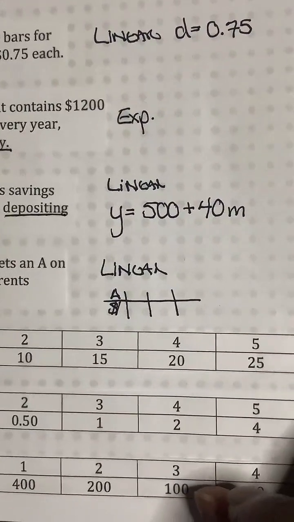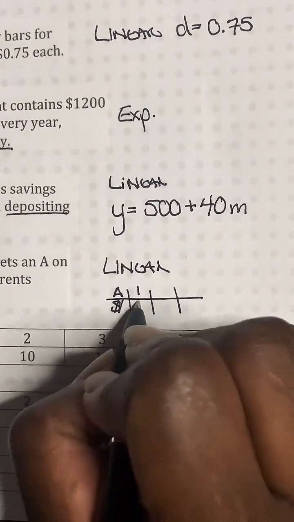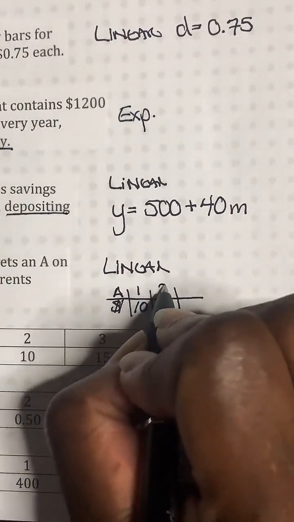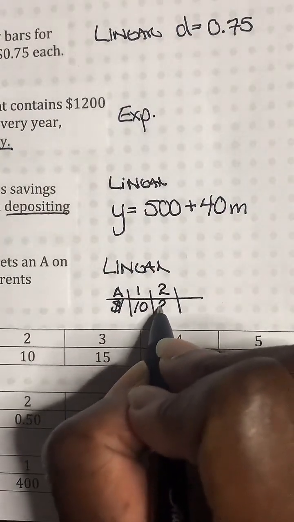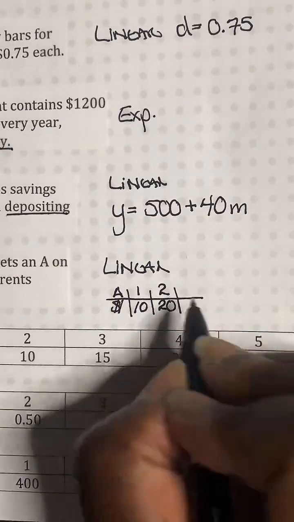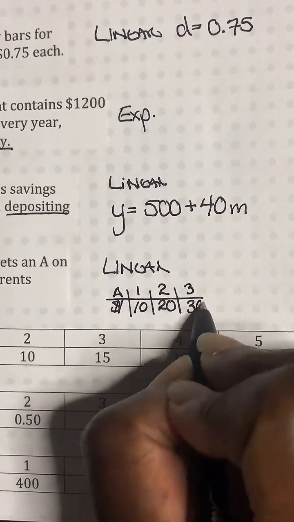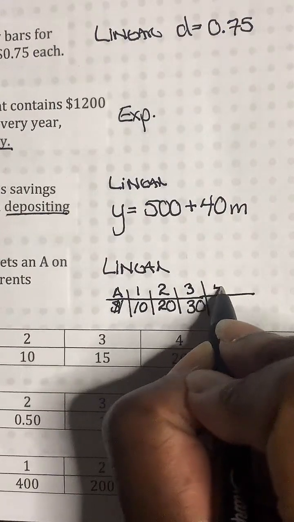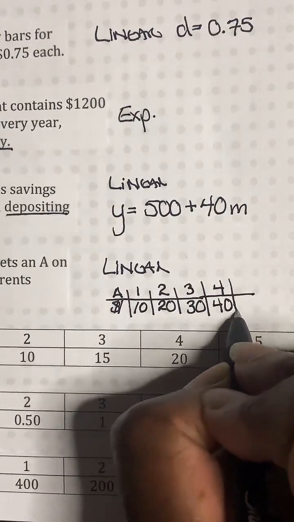So when it comes down to it, he gets 1 A, that means he makes $10. Say he has 2 A's, so that means he's making $20 total. 3 A's, he's got $30 total. Even if I go up a little bit more to 4, that means he would get $40 total.